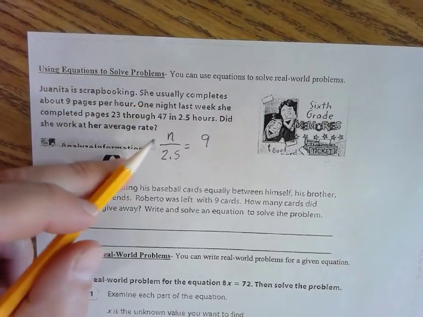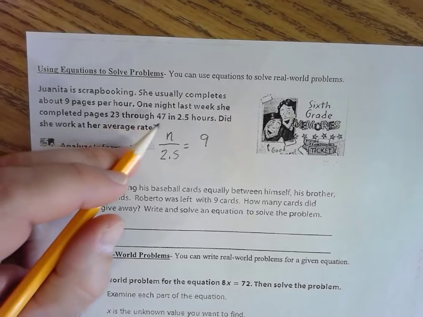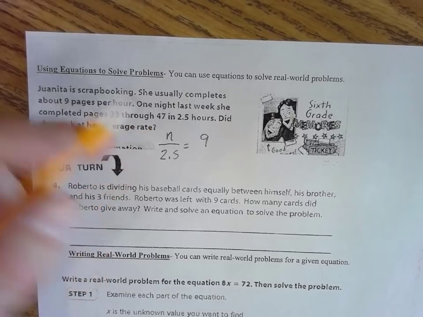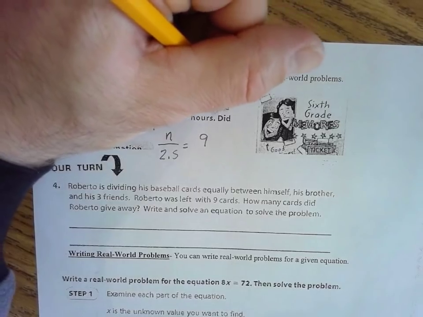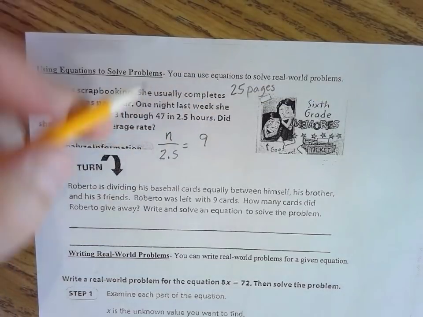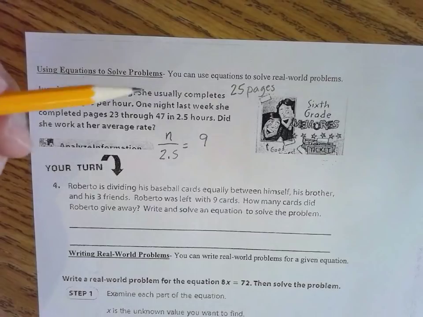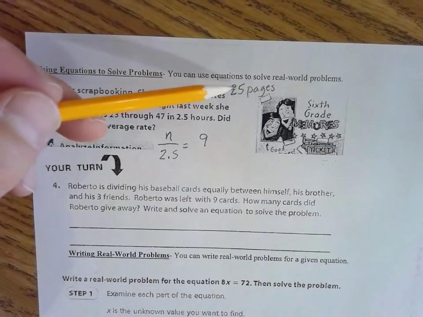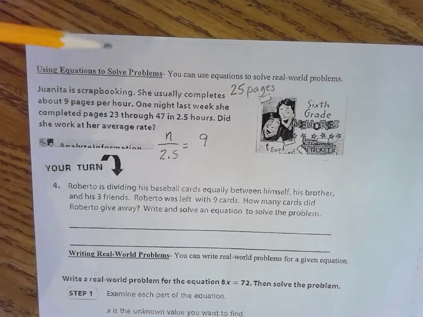All right, so I'm going to pause the video. You guys figure this out. If you read 23 through 47 pages, that's 26 pages, or 25 pages, I guess. 25 pages. So what you want to do, once you figure this out, solve this equation for N, and if it's less than this, then I gotta think through this for a second.